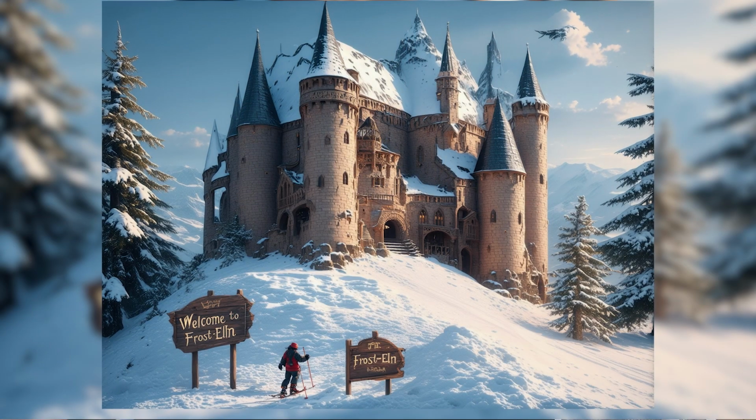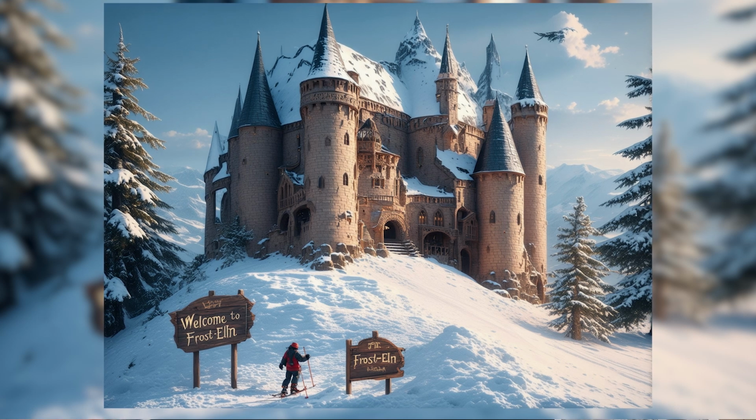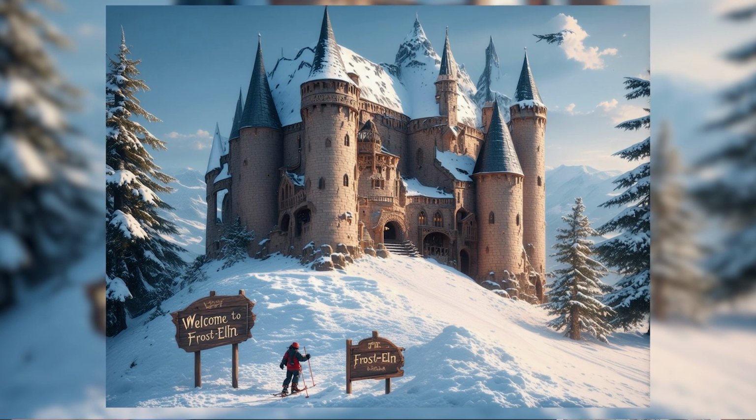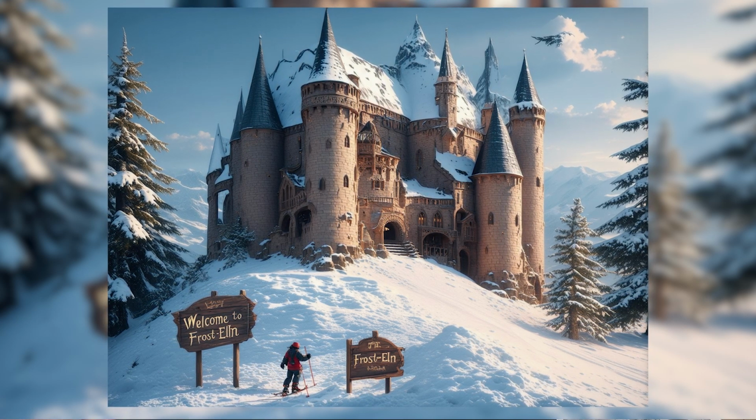I made the town of Frost Elm. Welcome to Frost Elm. It's a high north town where there's lots of snow and there's lots of woods around, but more importantly, there are mountains very close and nearby.